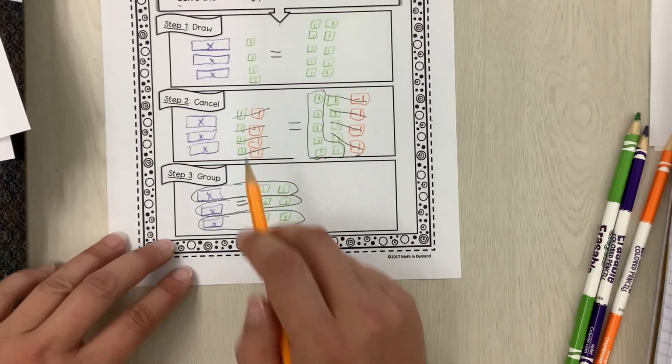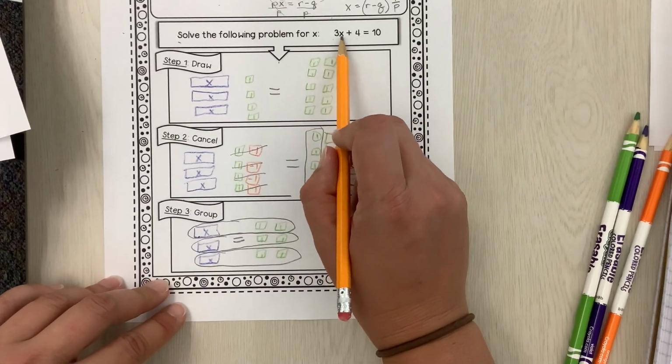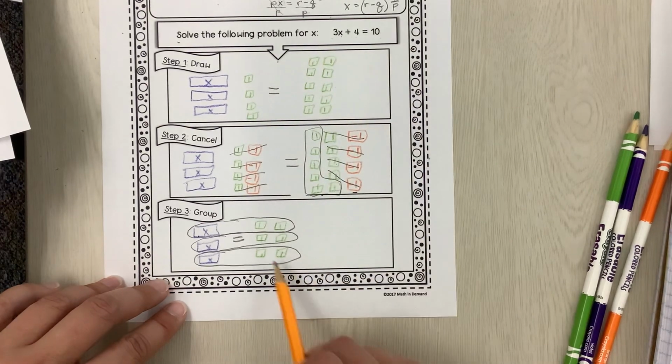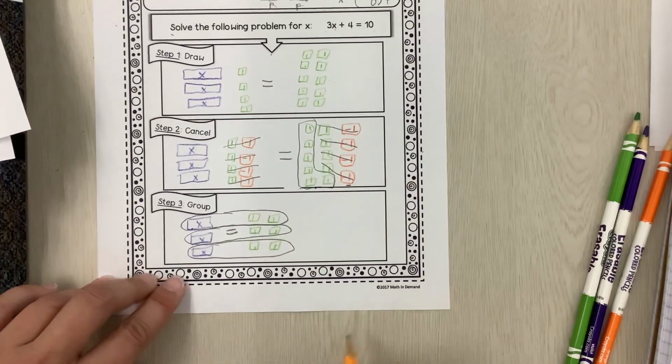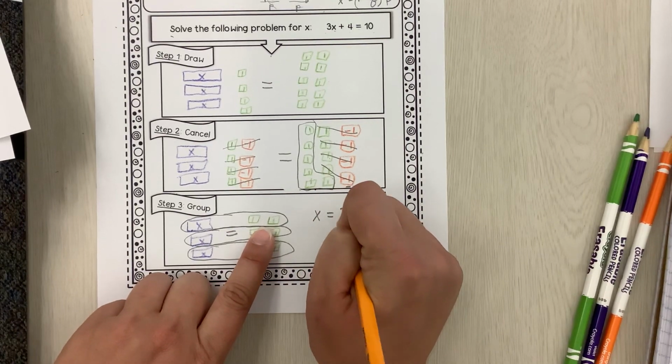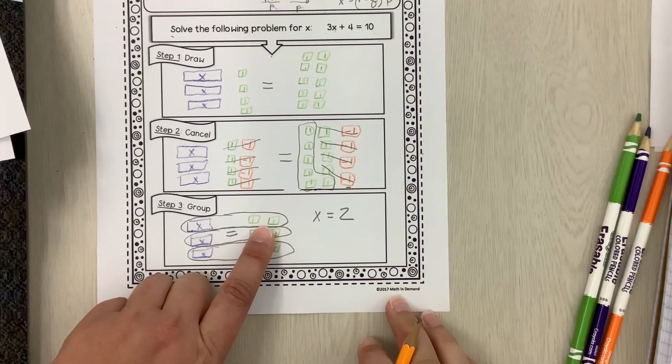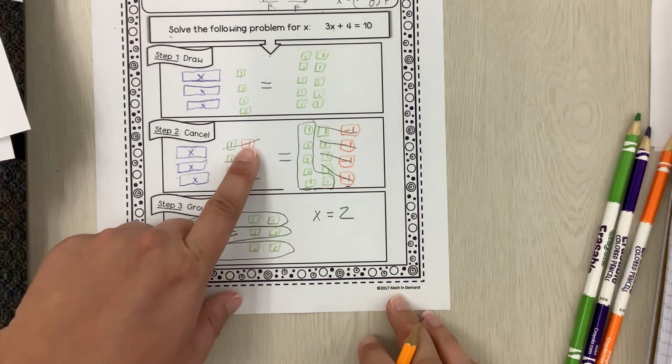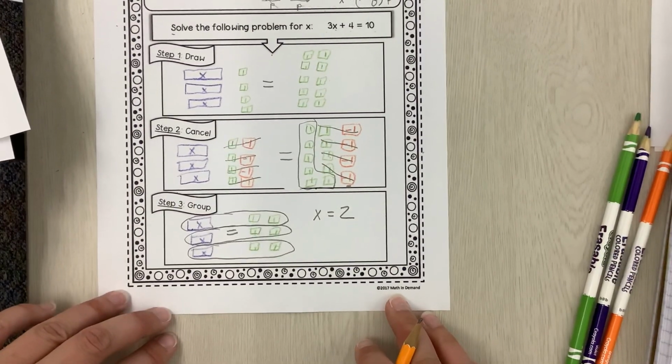We've just divided because we divided 3x divided by 3 and moved it over. So what does each x equal? Each x equals 2, and it's a positive because they're my positive numbers. Remember, my negatives I did in oranges and I got rid of those.